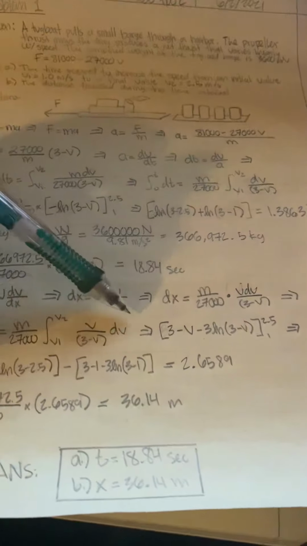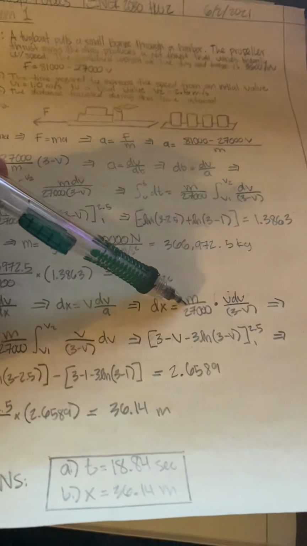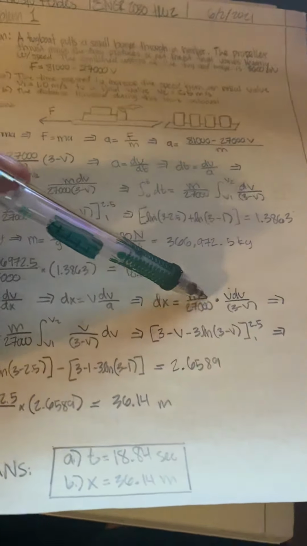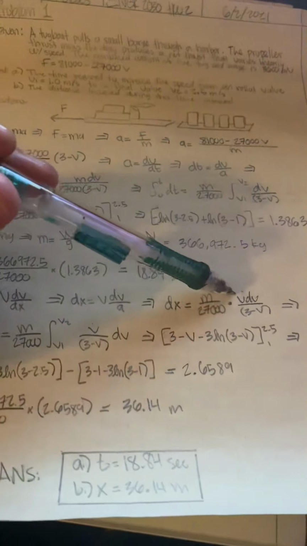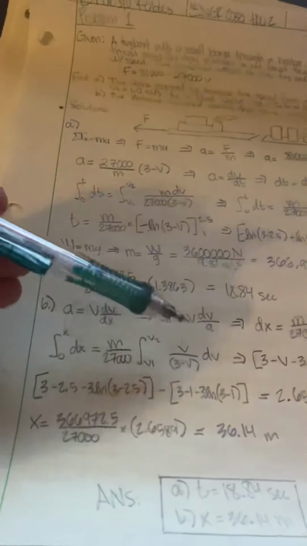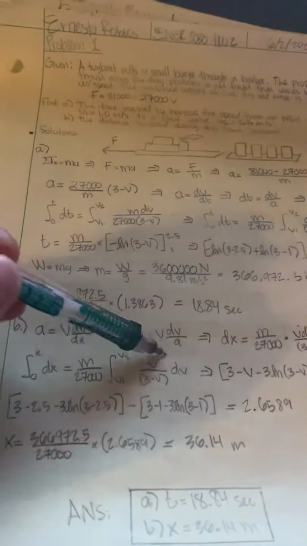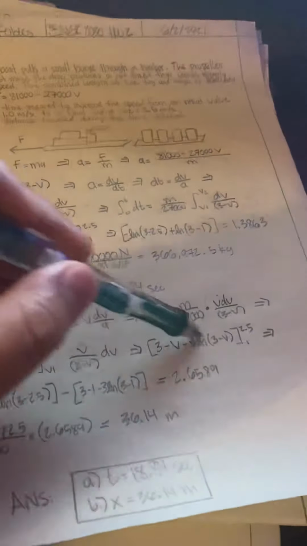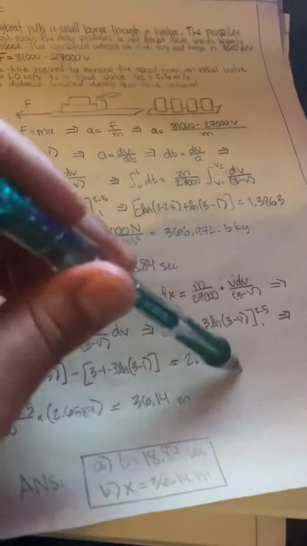We also do the same thing as we did earlier, get m and 27,000 out of it just to make it much simpler. And then we focus on integrating this, which gets us this. Solve for that, and this is what we get.